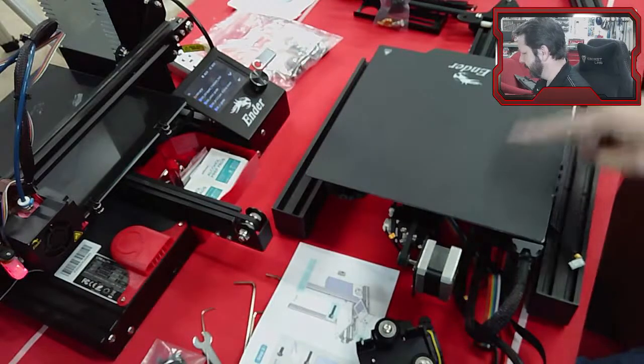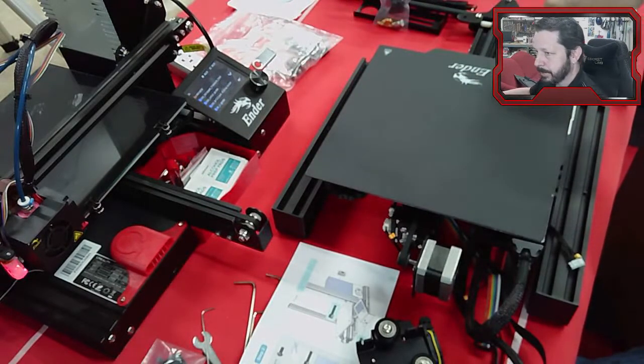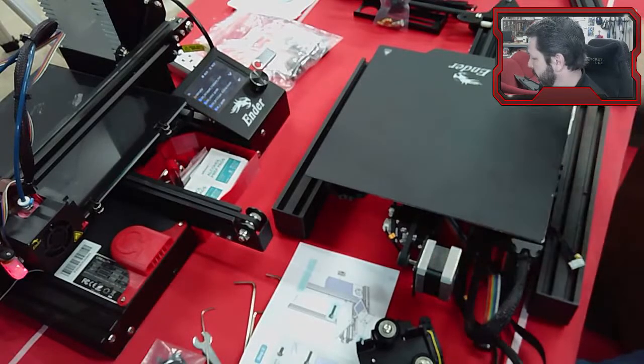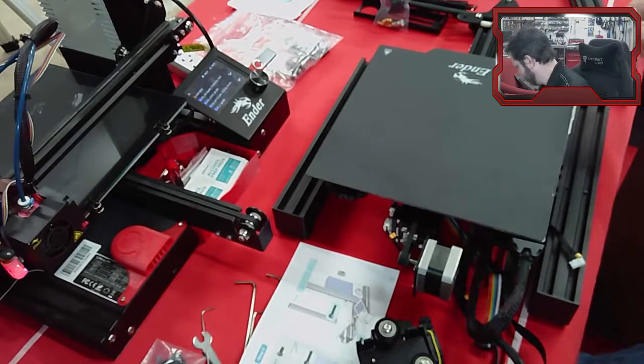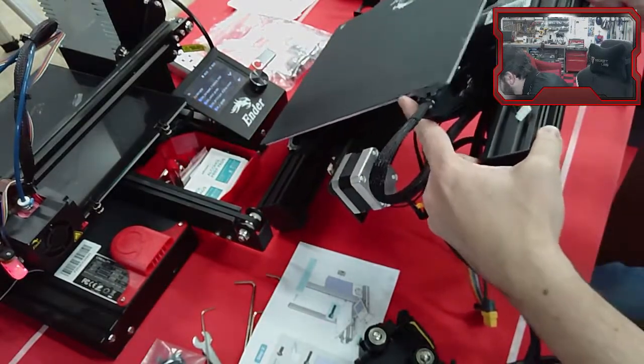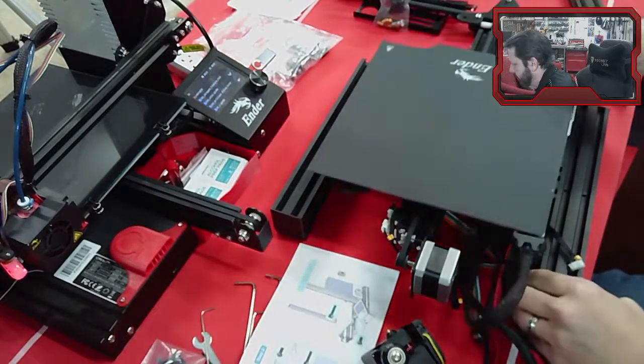Also, you have to realize which is the front of your printer. Right now, this motor is at the back. So this is the one that controls the bed. Oh, it's tied down somehow. How did they do that? Oh no, it's just stiff. All right, there we go.